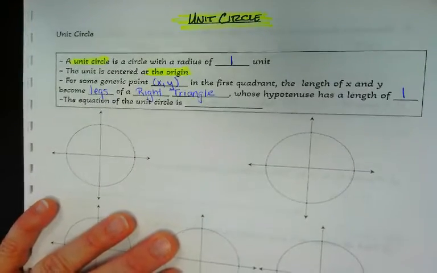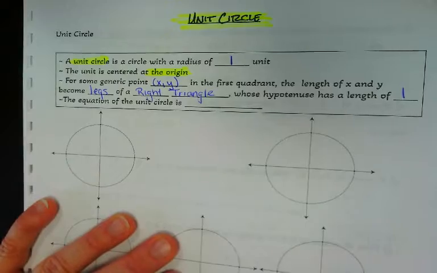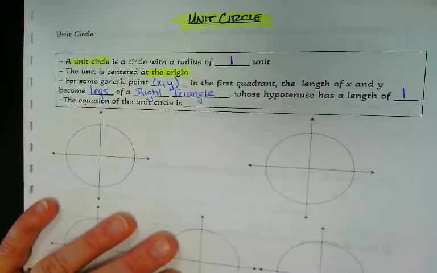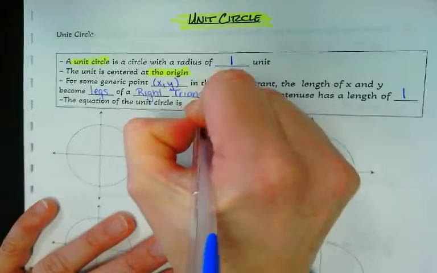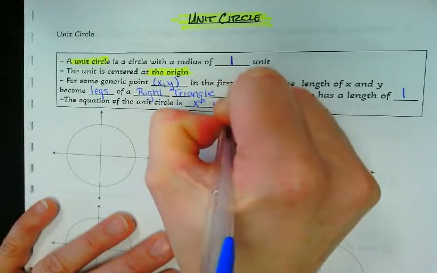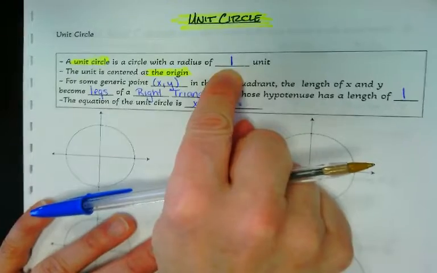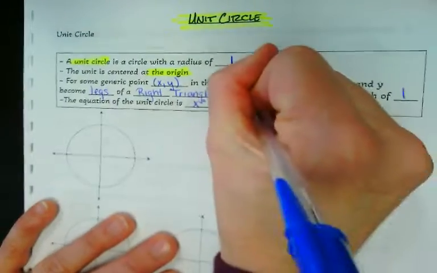All right, the equation of the unit circle. So let's think about the equation of a circle. What makes this a circle? It has to have how many squared terms? 2. So the circle is x squared plus y squared equals the radius squared. And if it's a unit circle, it has a radius of 1. So 1 squared is 1.